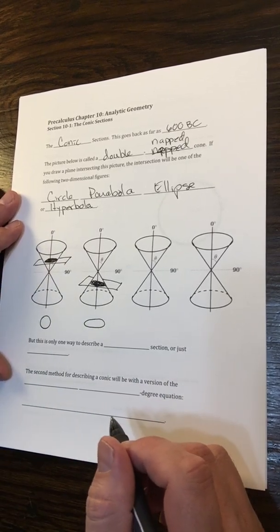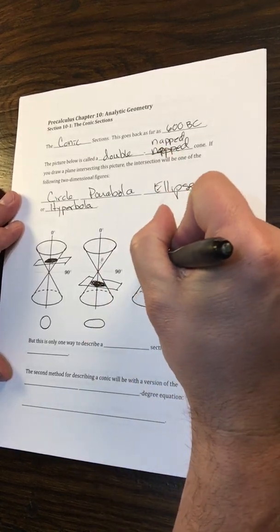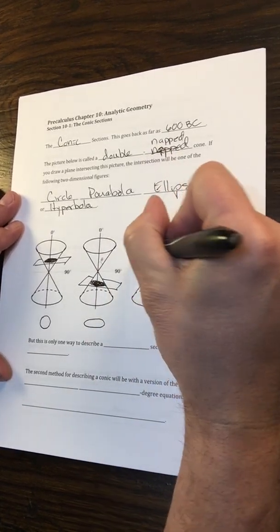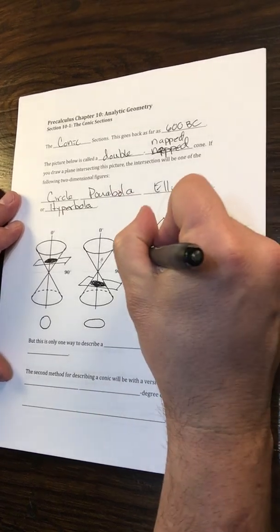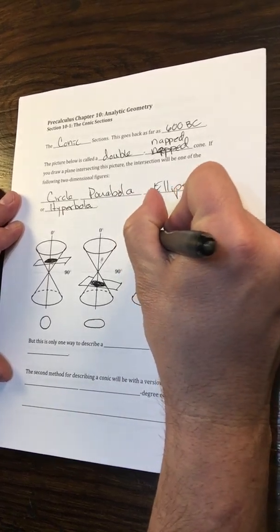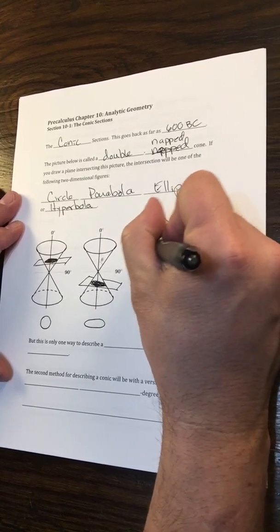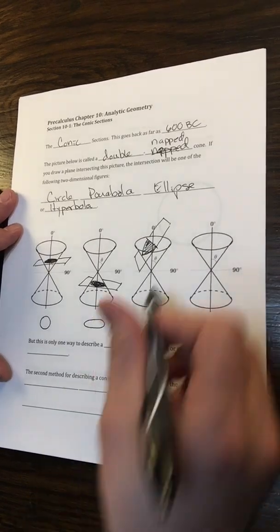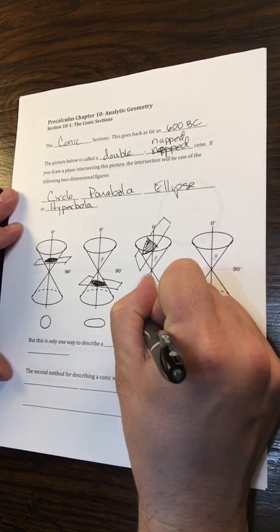Let's see, if I went through here, but I went parallel to this right here, what would happen is I would hit in one spot and then it would open up as it went in both directions and go across. That's what that would look like right there. That, of course, is our old buddy, the parabola.